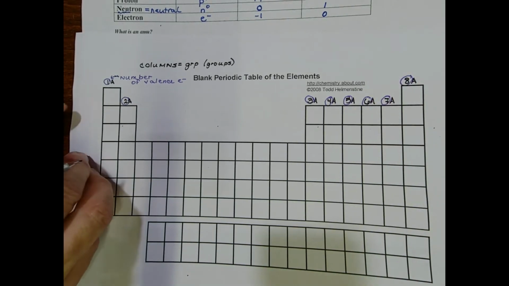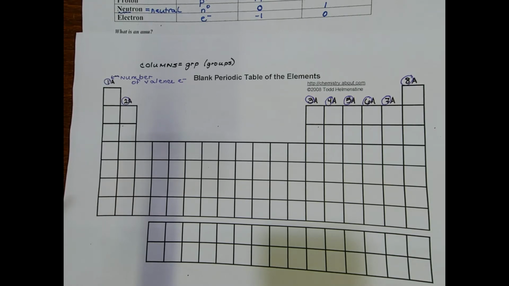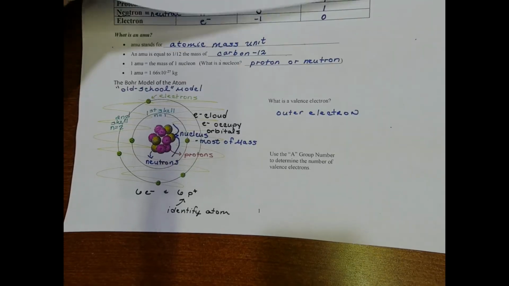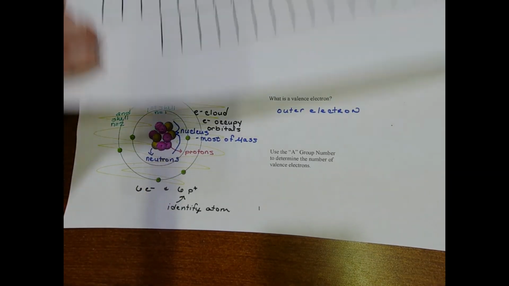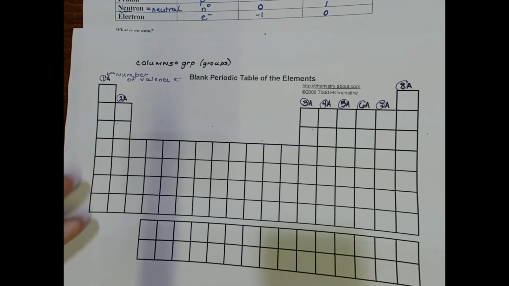In addition, I briefly mentioned on our picture the shells of the atom. So if we look here, we've got the first shell, the second shell. That information is also reflected in our periodic table. So the shells kind of loosely correspond to the rows.